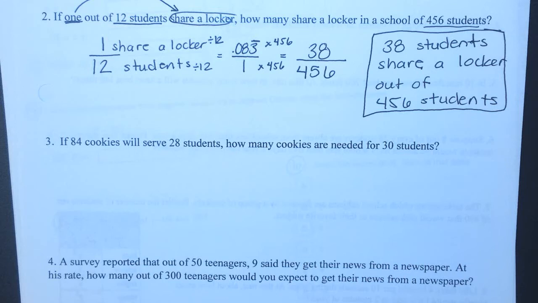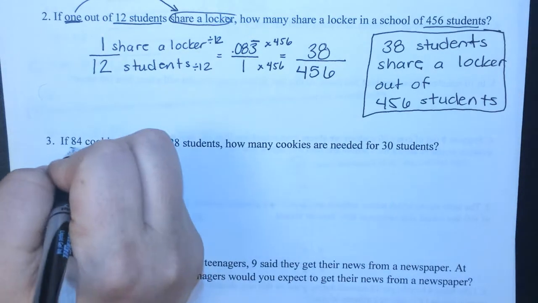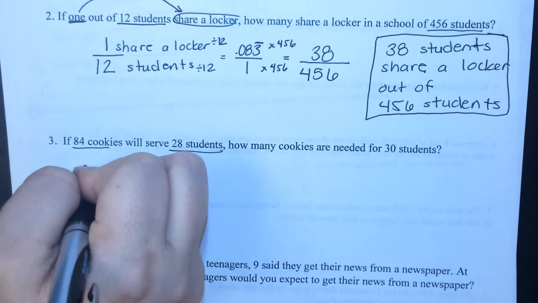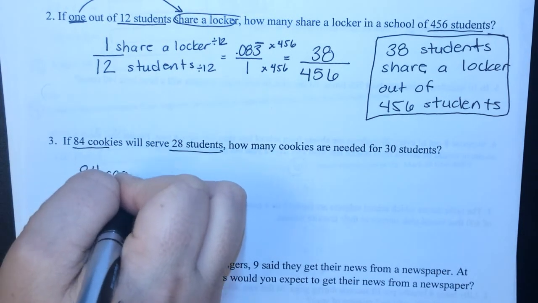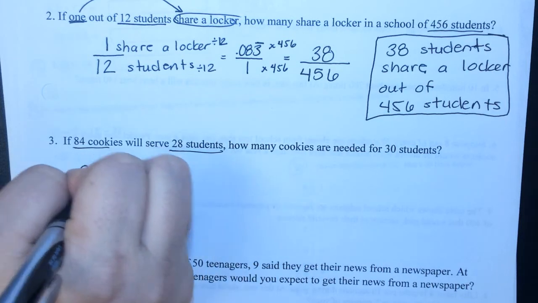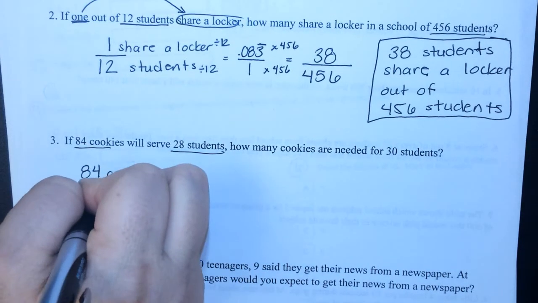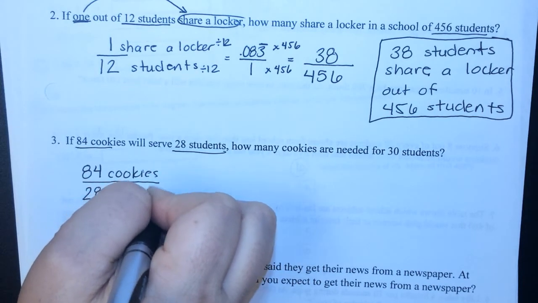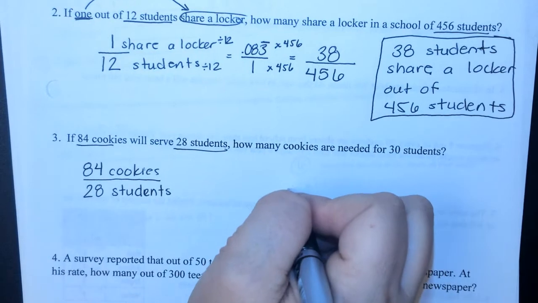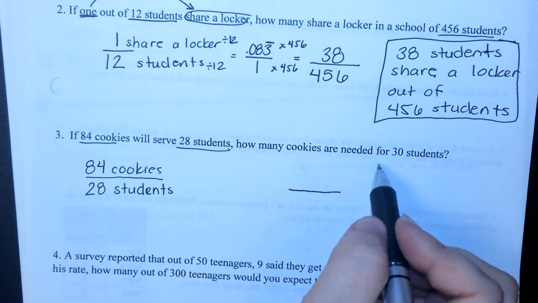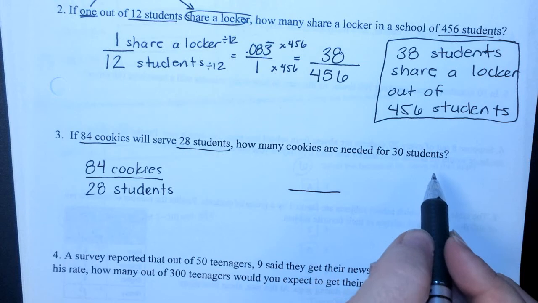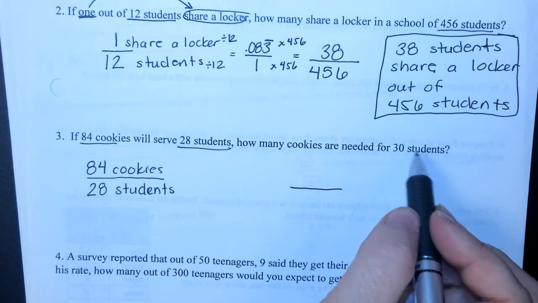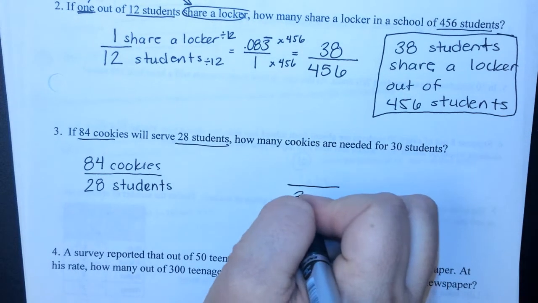Number 3, if 84 cookies will serve 28 students, so right there, there's my information. Do y'all agree? Yes, ma'am. So I'm going to say 84 cookies over 28 students. All right, and we want to put my other fraction down here. It says how many cookies are needed for 30 students? Allison, where's 30 going, on the top or on the bottom? On the bottom, because 30 is talking about students, so students are on the bottom.